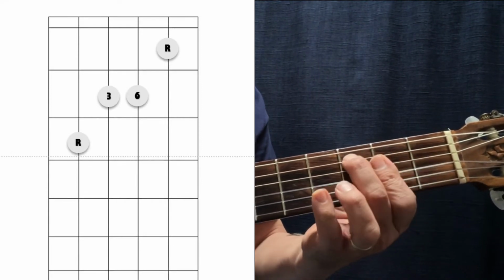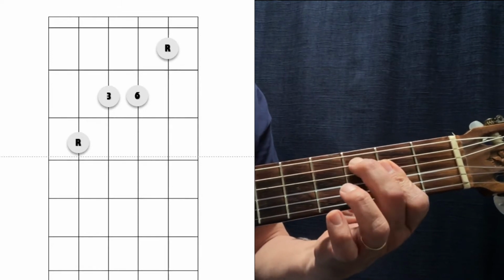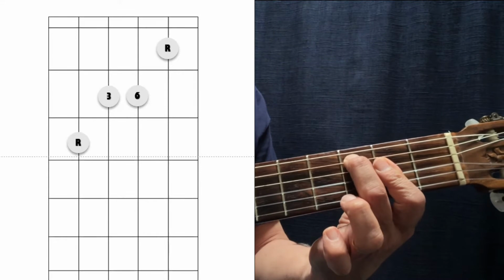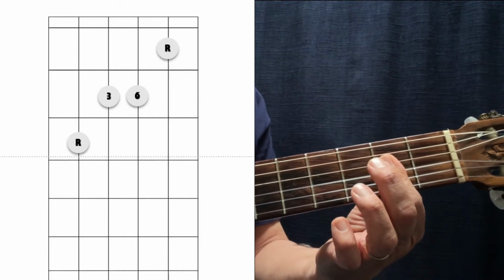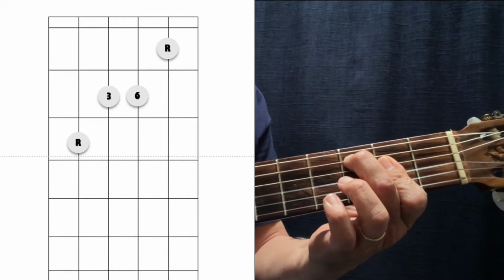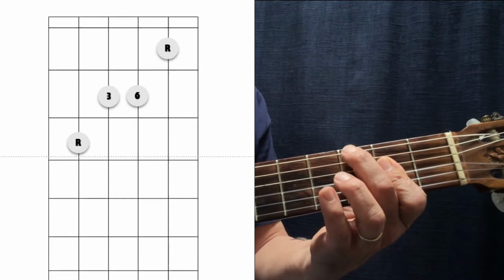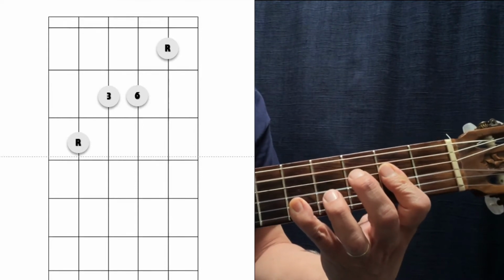Okay, if you only play these 3 strings, you can play it like this. I've got a little bar here, but I'm not playing all the notes. If I wanted, I can add an E here actually.